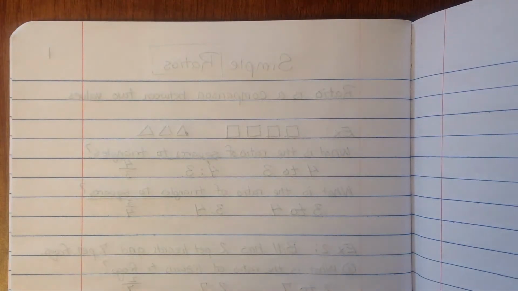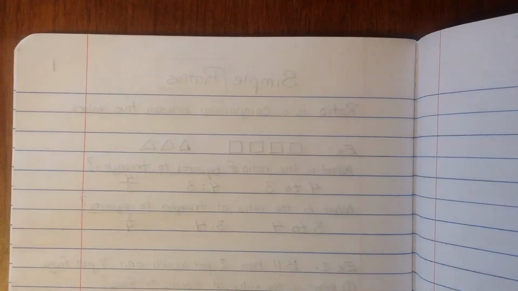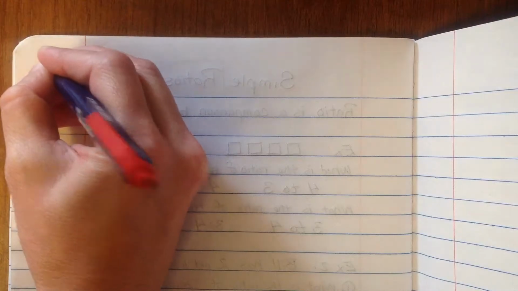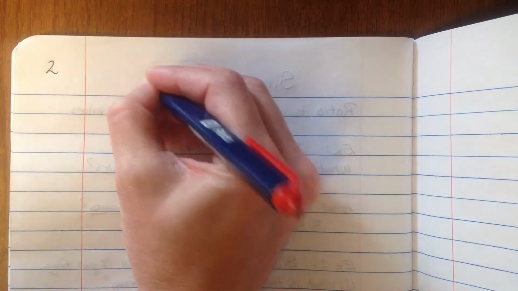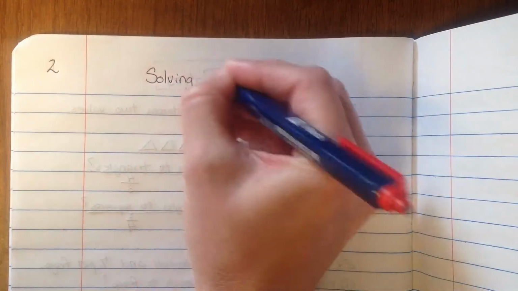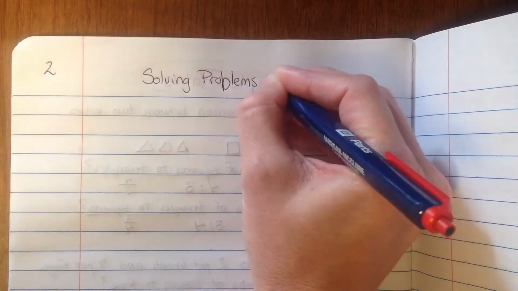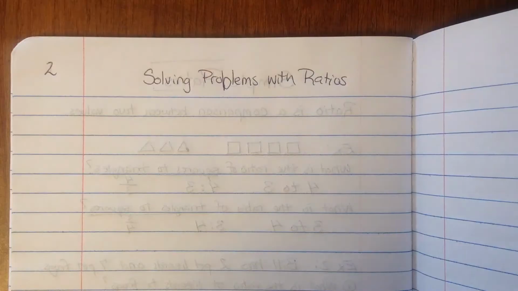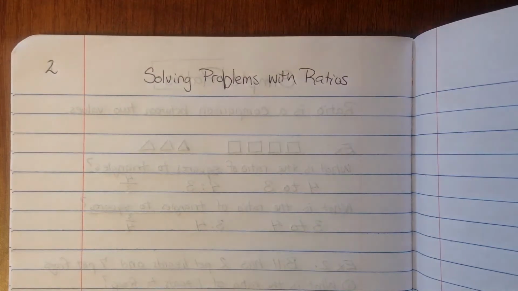Alright, sixth graders, we're back to take another page of notes. So make sure you're on the back of the page of notes that we took previously, page 1, and we're going to call this page 2, and this is going to be the next topic that we're going to talk about. We're still going to be talking about ratios, but we're going to be talking about solving problems with ratios. So make sure you have that title written down there at the top of your page.